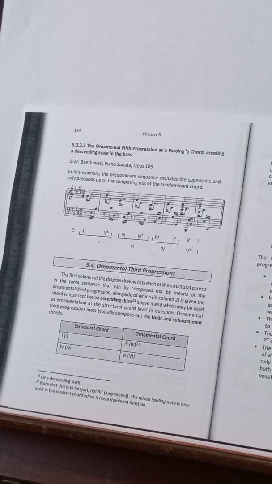So it goes from tonic in root, it goes to dominant in first inversion, then submediant in root, and then mediant in first inversion, then subdominant in root, and then tonic in first inversion.